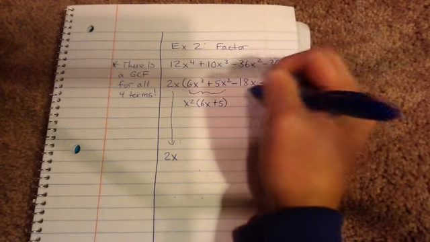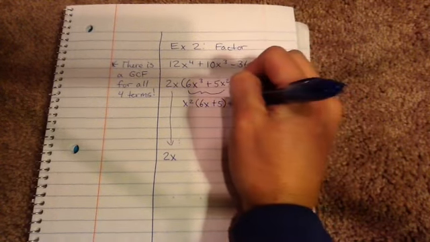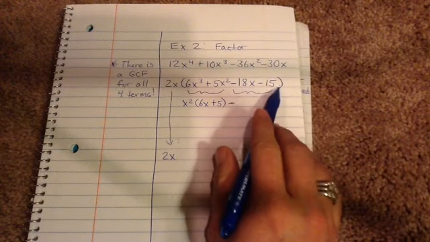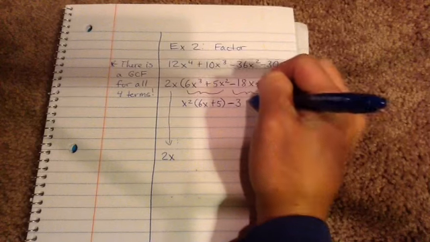Now you're looking at these two terms. You have two negatives, so you want to pull a negative out. Greatest common factor is just 3. They don't have any x's in common. So you pull 3 out.